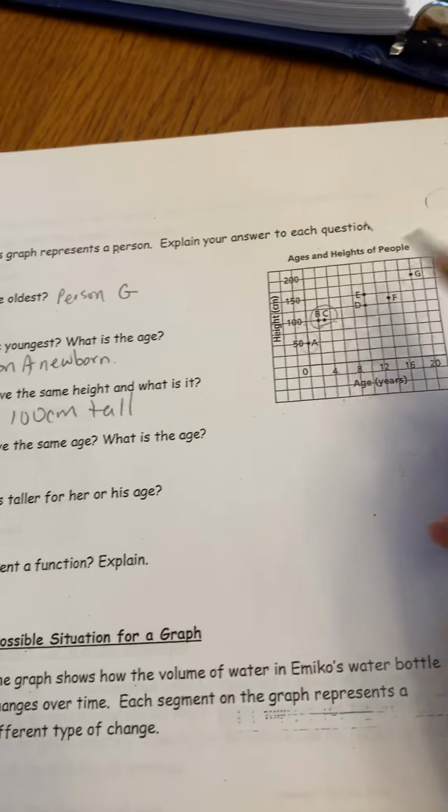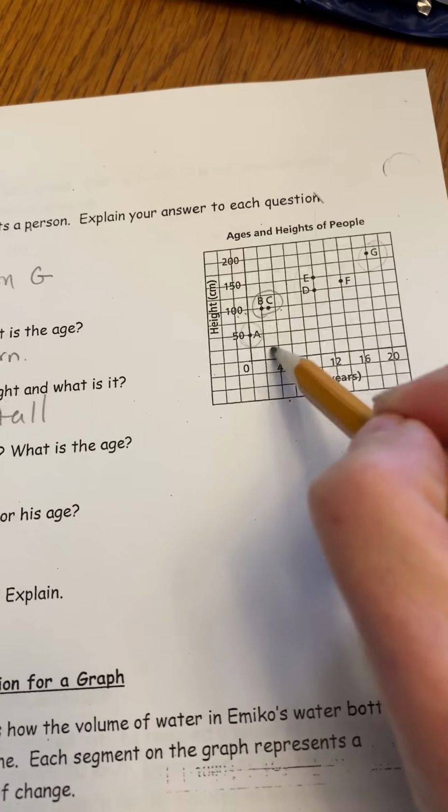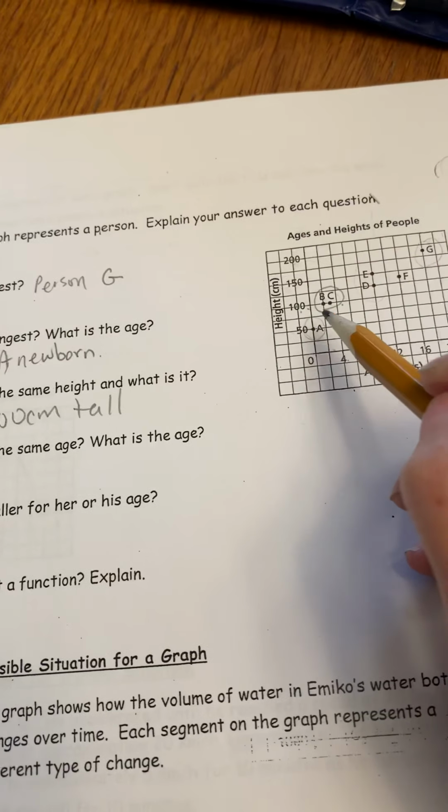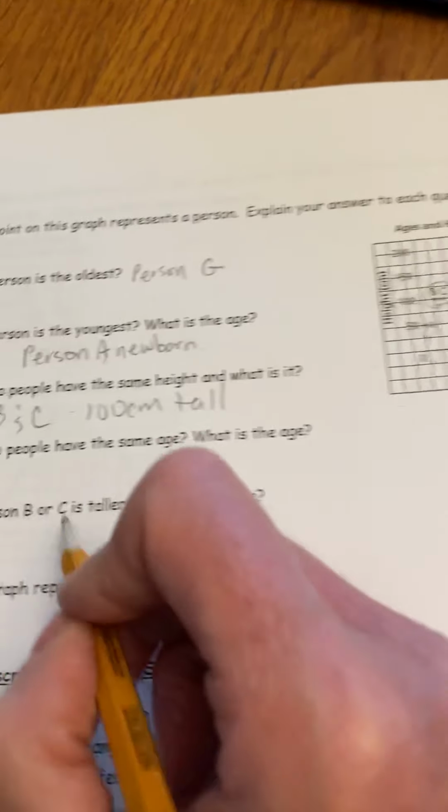Which person, B or C, is taller for their age? Well, B is younger, okay? If they're the same height, B is younger. That means that person B is taller for their age.